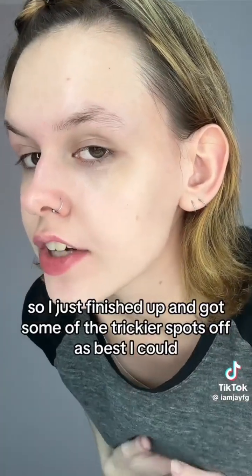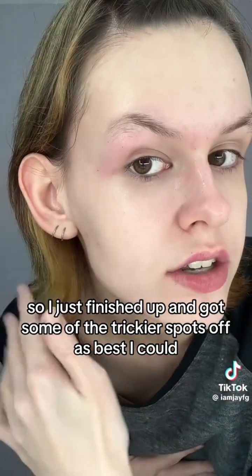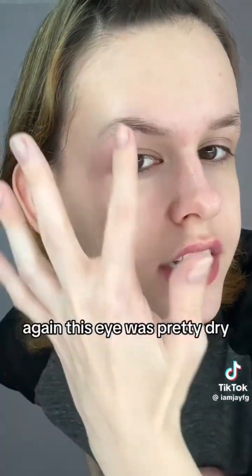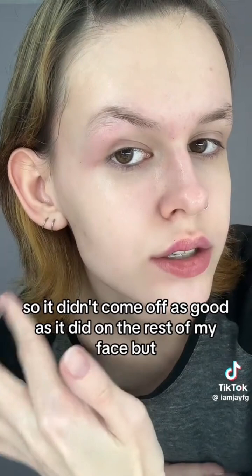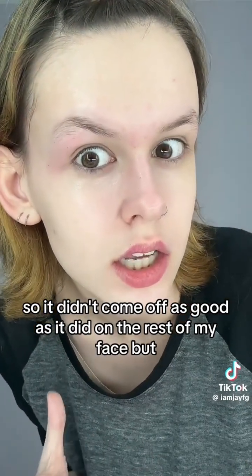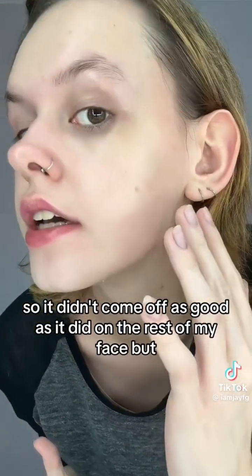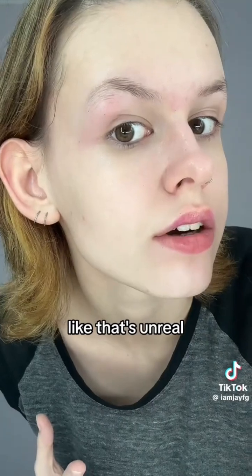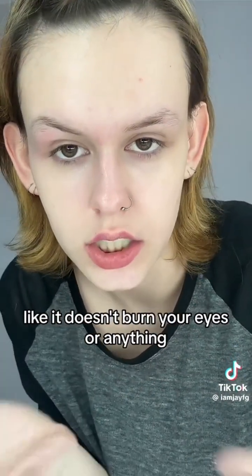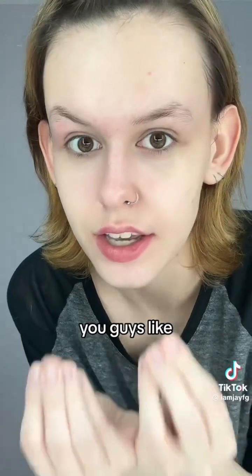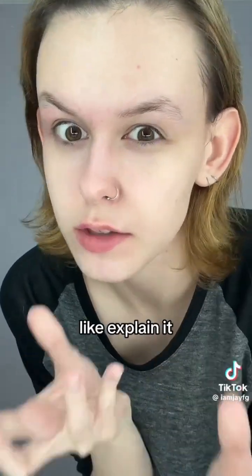So I just finished up and got some of the trickier spots off as best I could. Again, this eye was pretty dry, so it didn't come off as good as it did on the rest of my face, but that's unreal. And since it's just water, it doesn't burn your eyes or anything. I'm obsessed, you guys. I can't even explain it.